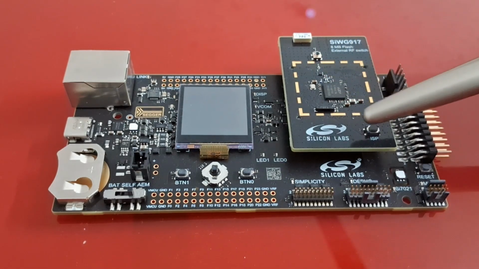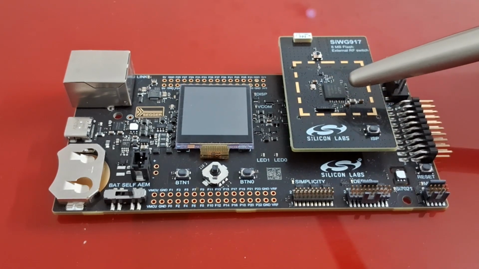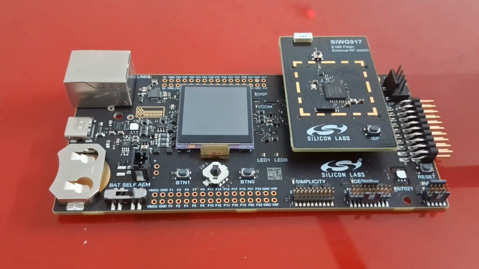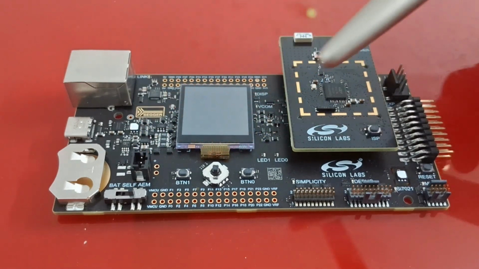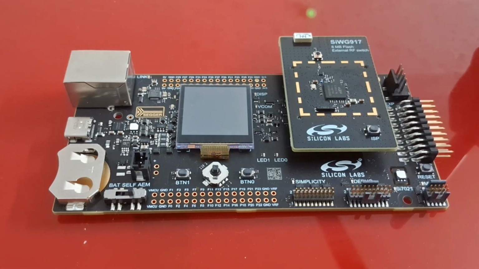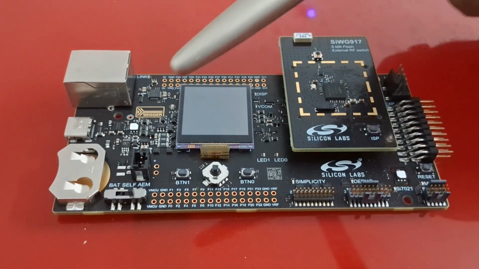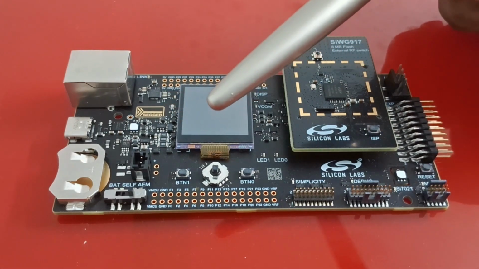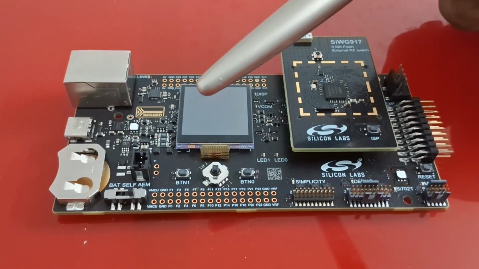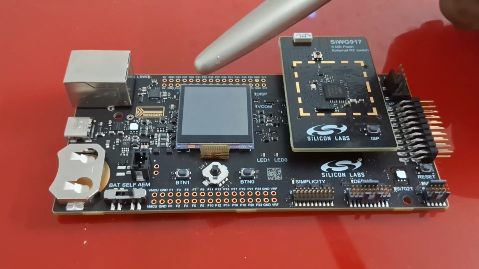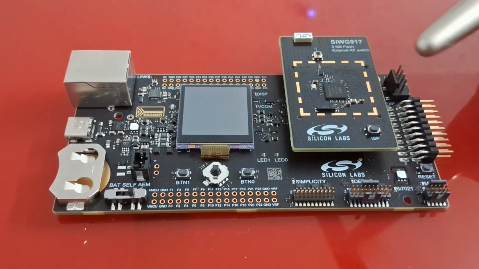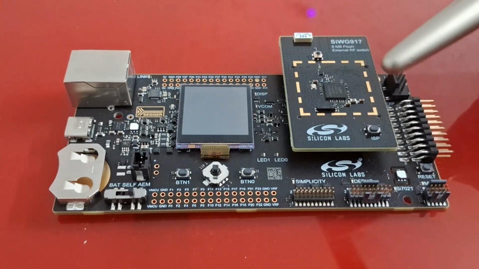So you see here, this particular daughter board of 917 is plugged onto the main board, and there are several peripherals on this main board. Engineers who want to develop applications for SI917 can use the peripherals on this board, test the interfaces, or develop their own product for 917.